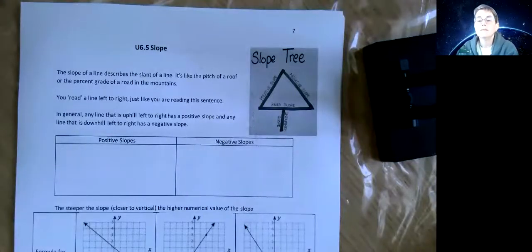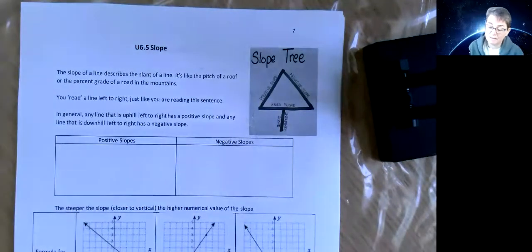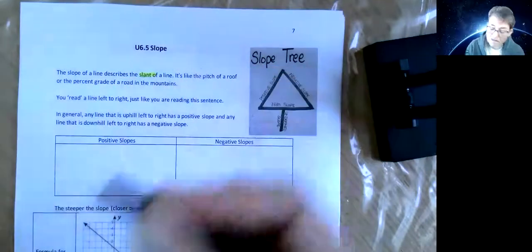Hi there, this is video 6.5. It is about slope, and slope is cool and important because it's a really quick way to see if your line is in the right spot when you're graphing. Slope is just another word for the slant of a line.